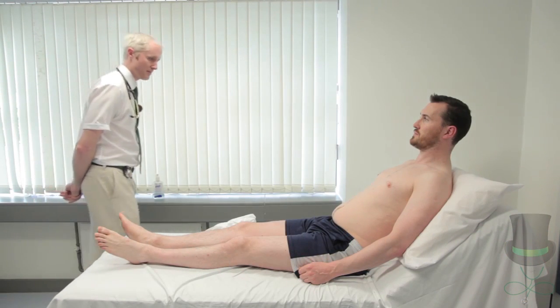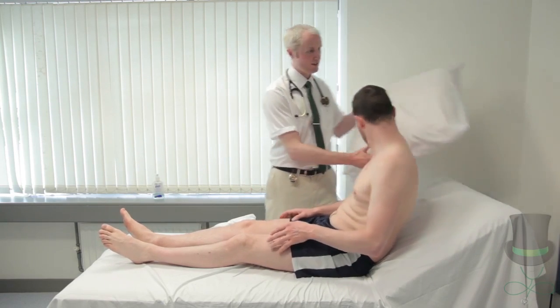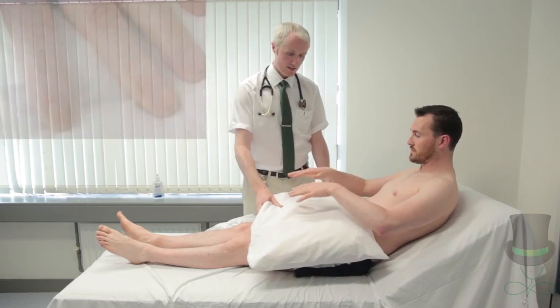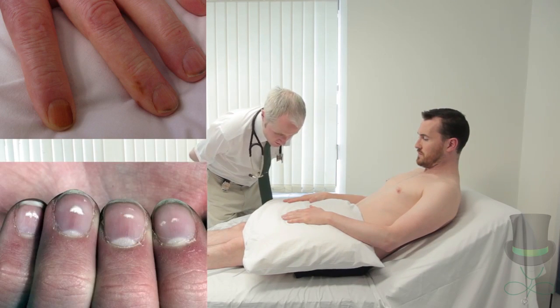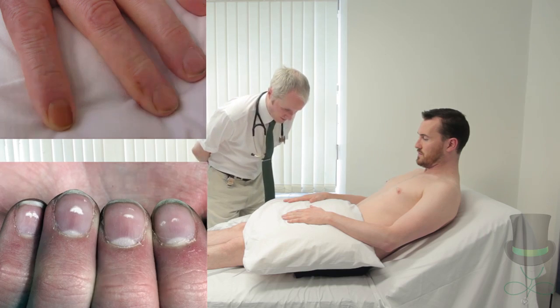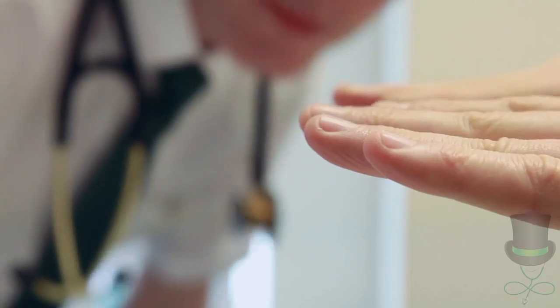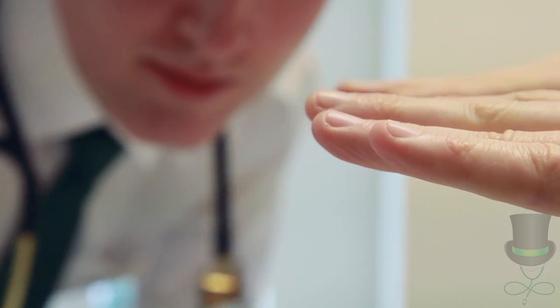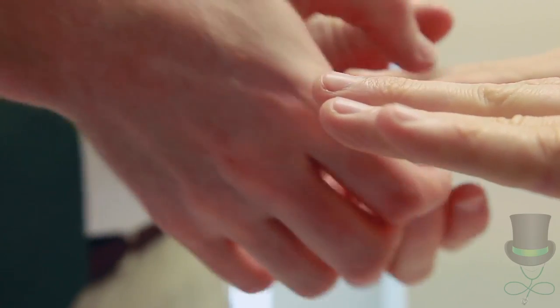Okay. Alright. Have a look at your hands now. Can I get this pillow out from behind you, please? Inspect the tips of the fingers for tar staining, which is seen in heavy smokers, and for leukonychia or white nails, which can be seen in malnutrition and renal failure. Can you lift your hands up in the air a little bit, please? Ask the patient to raise their hands and look across the nail beds for loss of angle. Check for fluctuance of the nail bed.